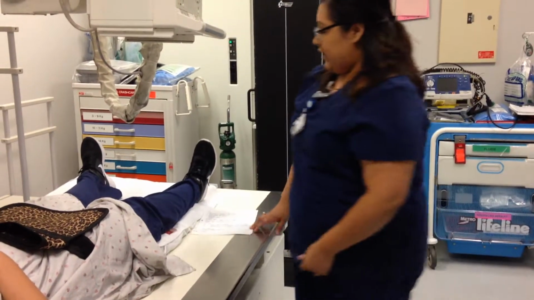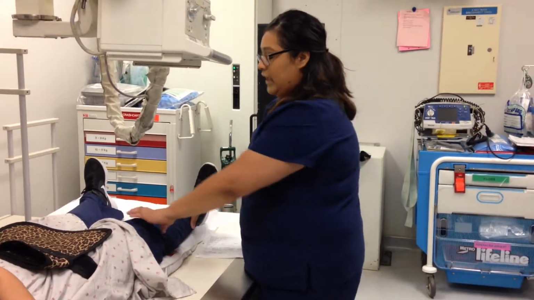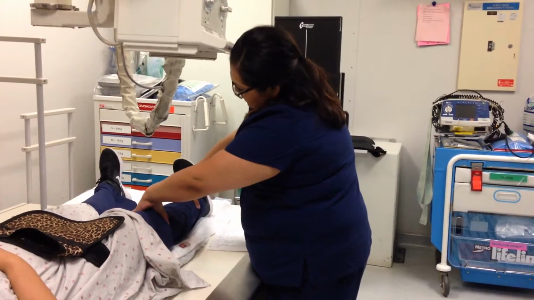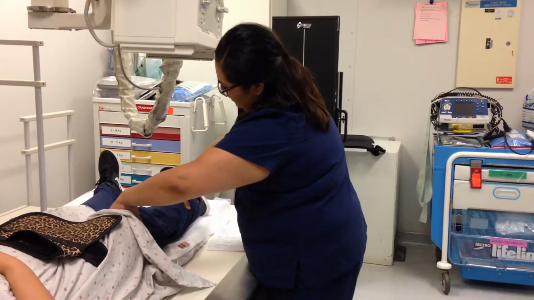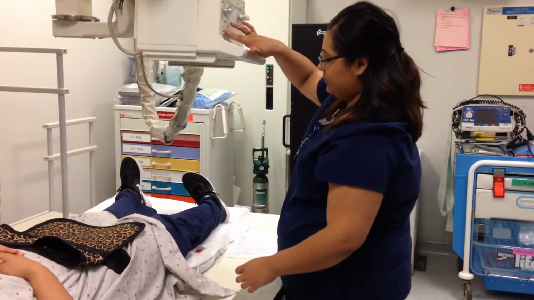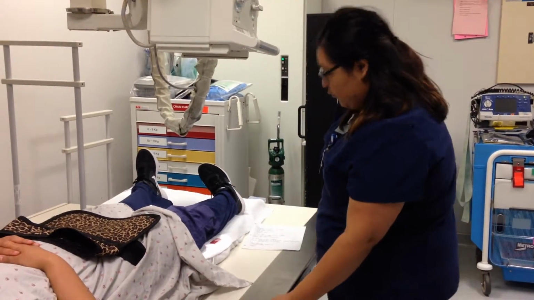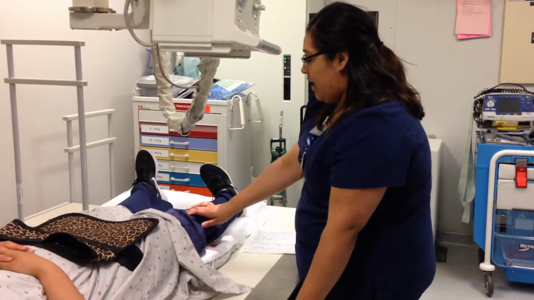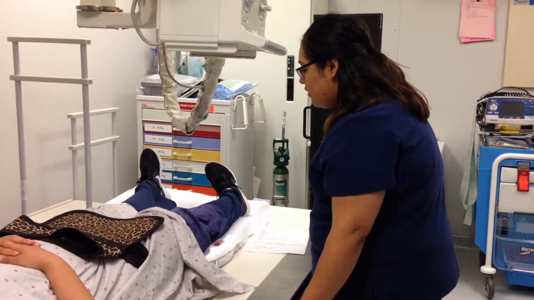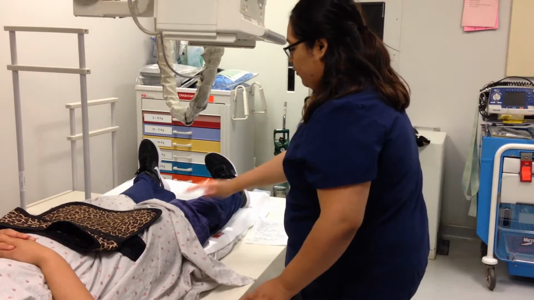And then for the next projection, the AP oblique with medial rotation, we'll be rolling the leg inward 45 degrees. We'll be moving your leg, Ms. Garcia, okay? And we want to make sure it's the whole leg, not just the foot. We're keeping our marker here, and keeping the same tube angle for this projection. And we'll be using the same central ray as well, half an inch below the apex of the patella. And of course, collimating appropriately.